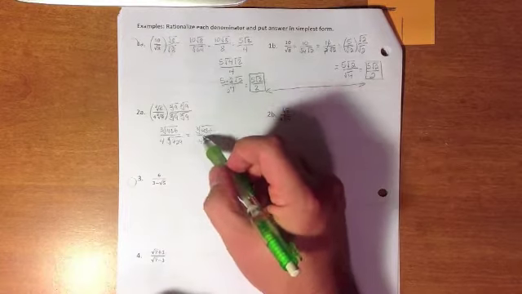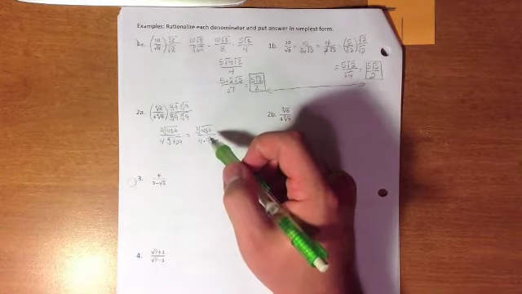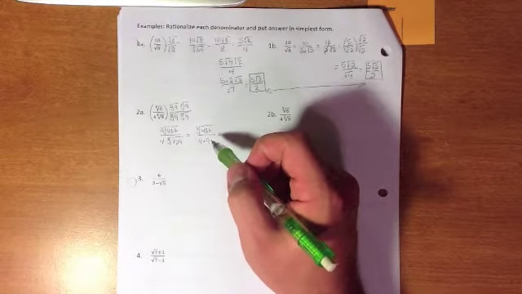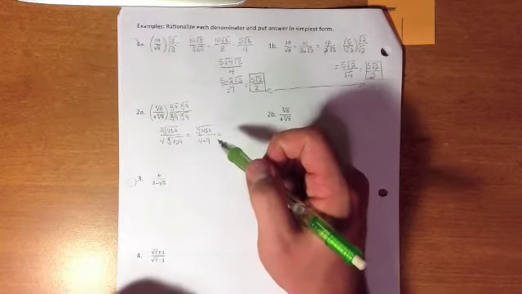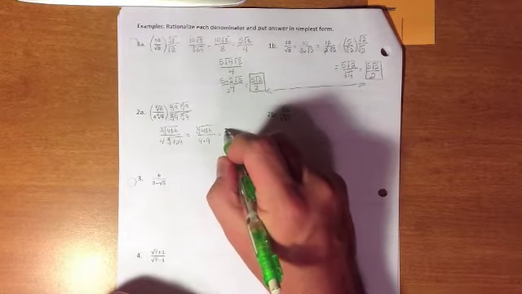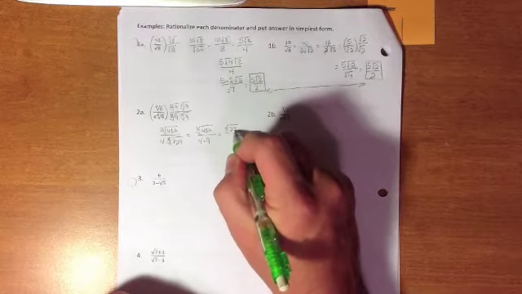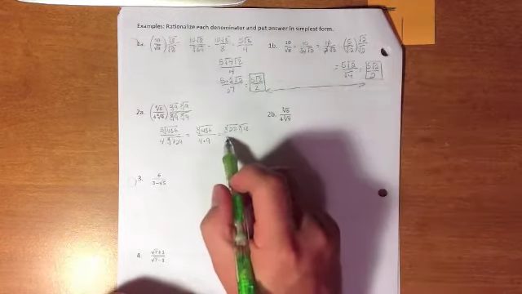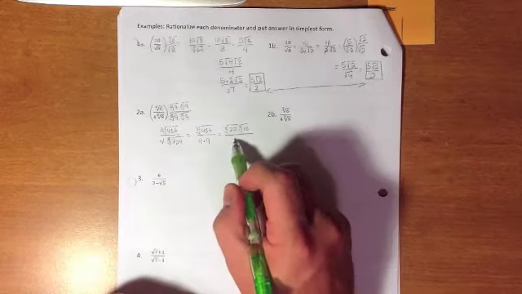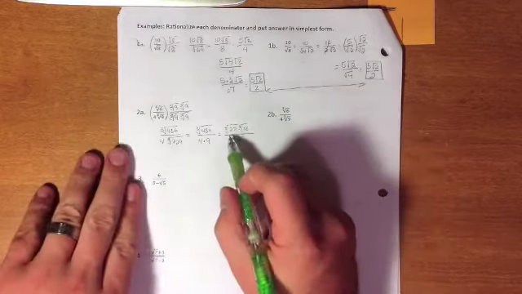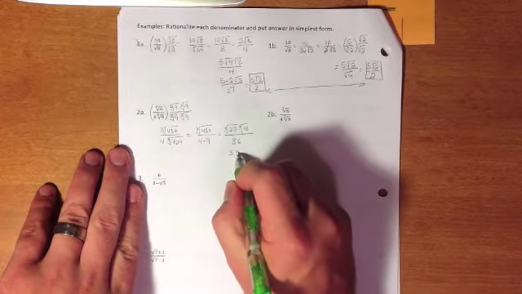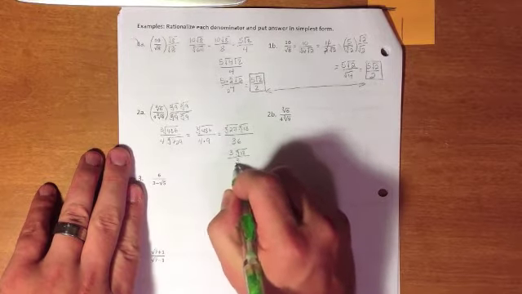Now we need to ask ourselves, are there any perfect cubes that go into 486? Well, 486 divided by 8 doesn't work. 486 divided by 27 does work, and that gives us an 18. So this will be the cube root of 27 times the cube root of 18 all over 4 times 9, which is 36. Cube root of 27 is 3, so we have 3 cube root of 18 over 36.